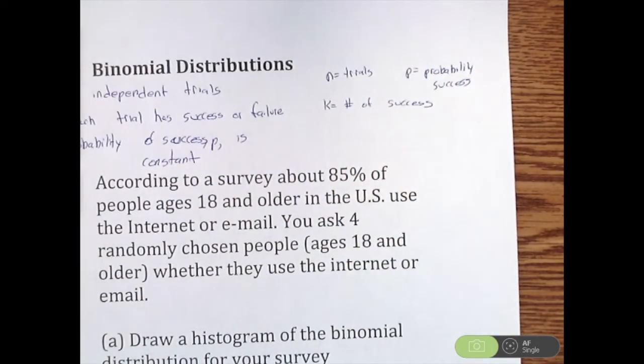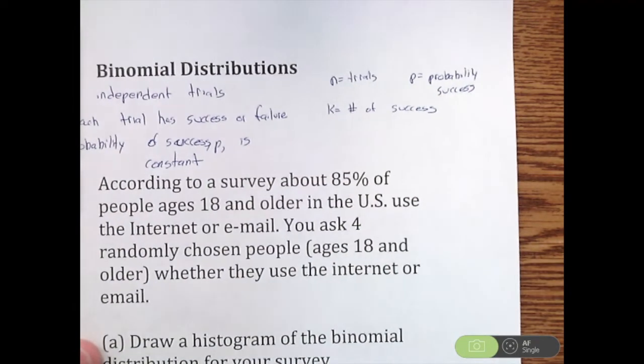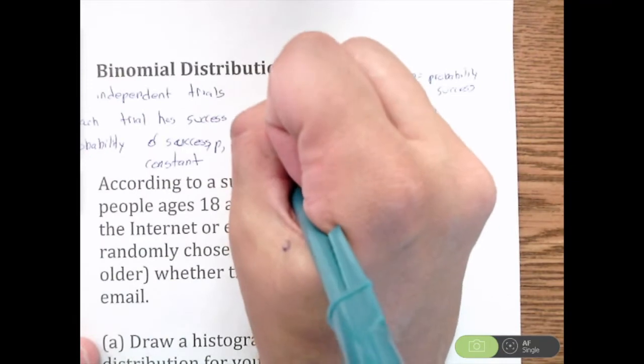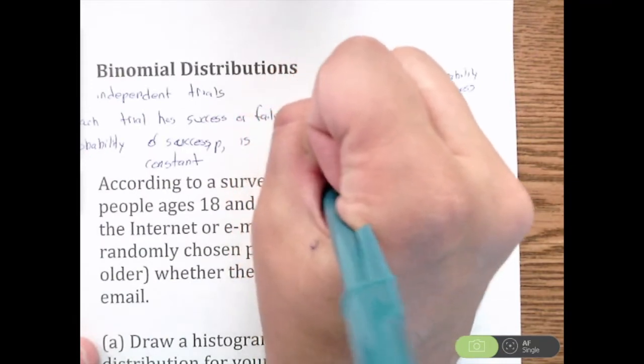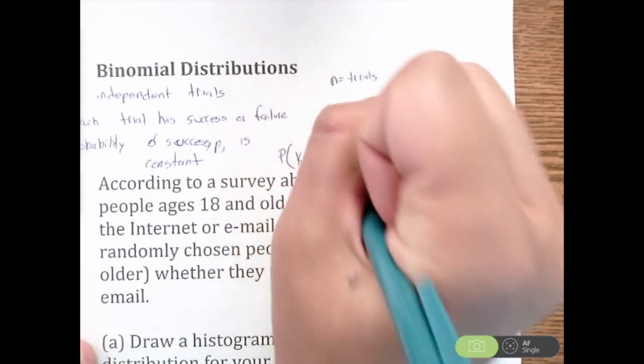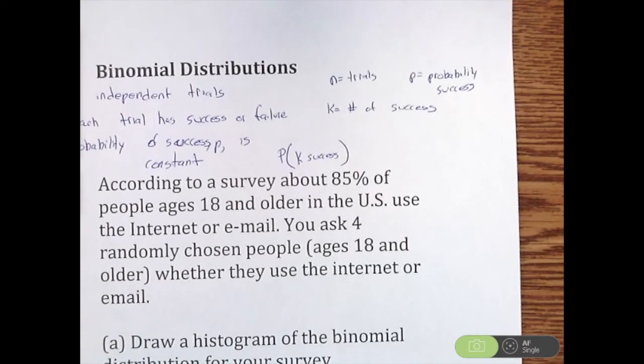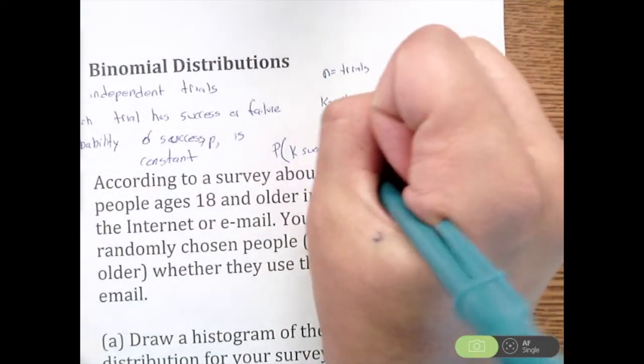So when we're doing these problems, there's our binomial formula. I'm going to write that down. We're going to use it a whole bunch of times in this video. If you ever want to know the probability of k successes, for example, if you're flipping a coin 20 times and you want to know the probability that you get exactly 13 heads, you're going to use this formula.